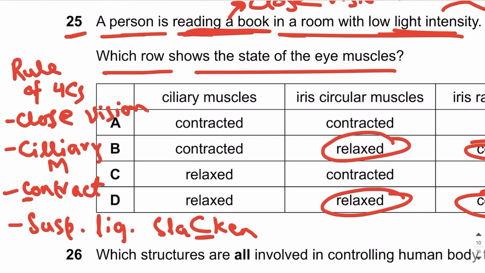C for contract, C for ciliary muscles, C for close vision, rule of 4 C's. So guys, always remember the rule of 4 C's for close vision, right? Because this is a close vision, the ciliary muscles should contract. And in close vision, they contract, causing the suspensory ligaments to become slack or loosen, right? So the answer is B.